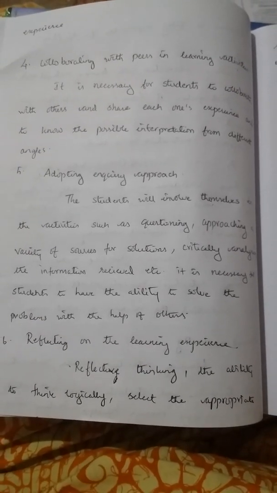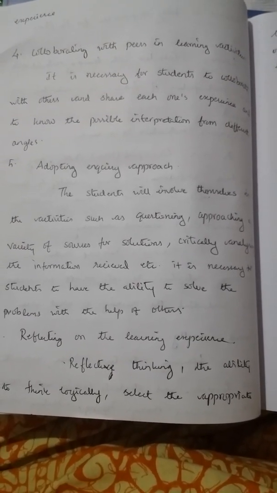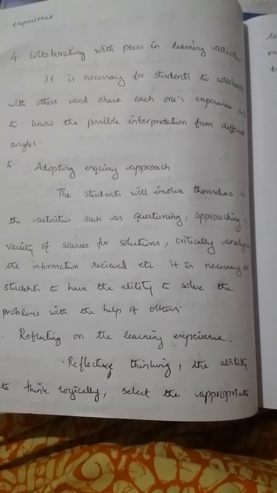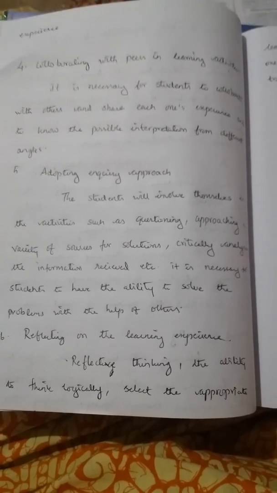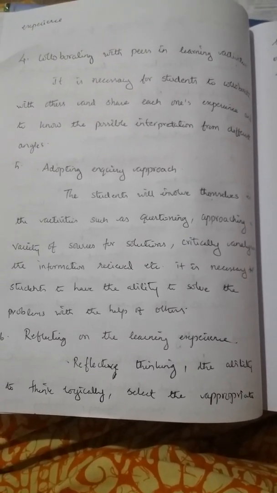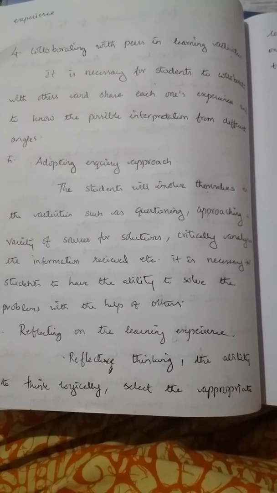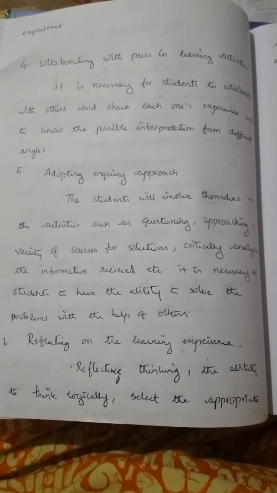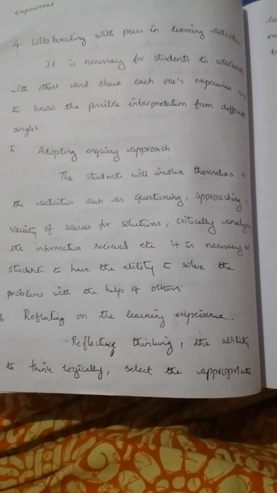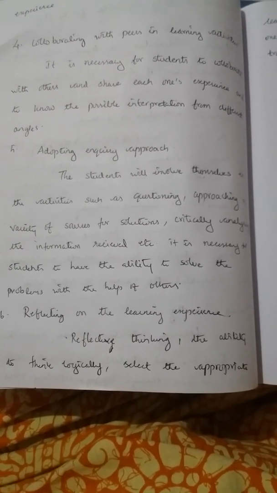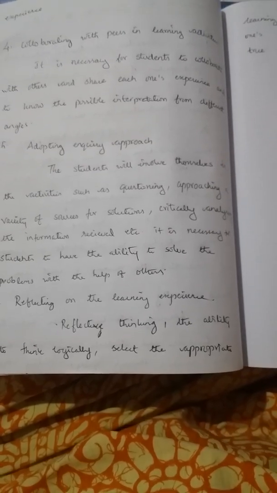And the next one is adopting an enquiry approach. The students will interact in activities such as questioning, approaching a variety of sources for solutions, and critically analyzing the information received. It is necessary for the students to have the ability to solve problems with the help of others. And the last one is reflecting on learners' experience: reflective thinking, the ability to think logically and select the appropriate learning activity and integrate it with one's existing knowledge leads to true learning.